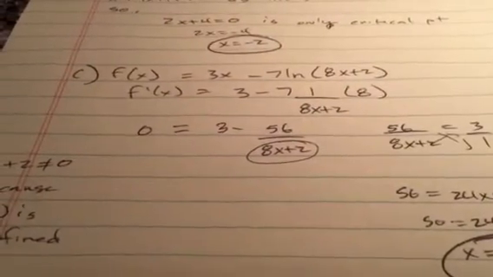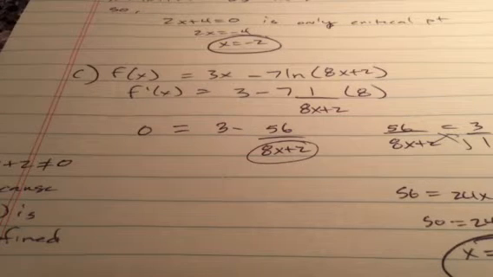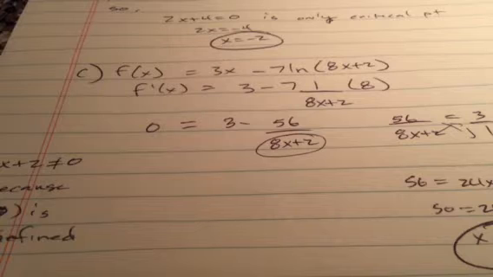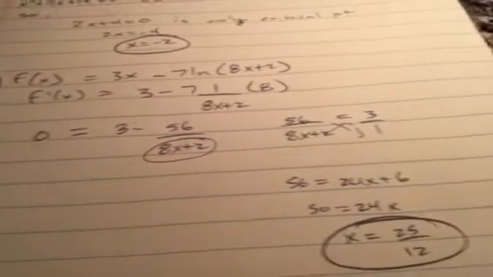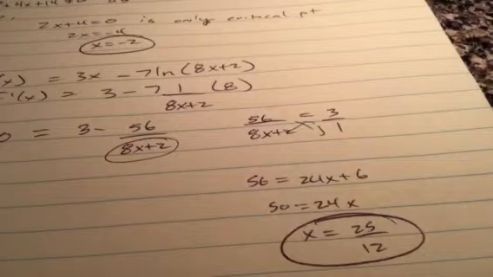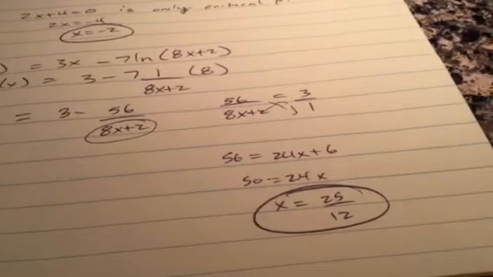All right, here on C, folks. On C, take the derivative. It would be 3 minus 7 on the outside, 1 over 8x plus 2, and then you take the derivative of 8x plus 2, which is 8, which cleans up to be 7 times 1 times 8. Let's move the 56 over 8x plus 2. Call it 3 over 1, cross multiply. You get 25 over 2.